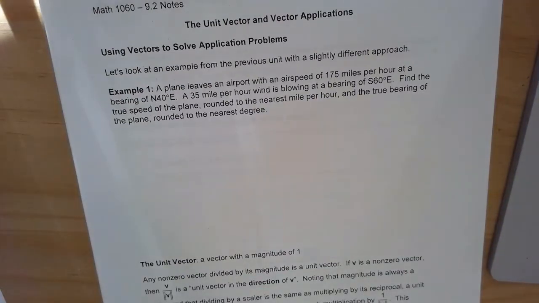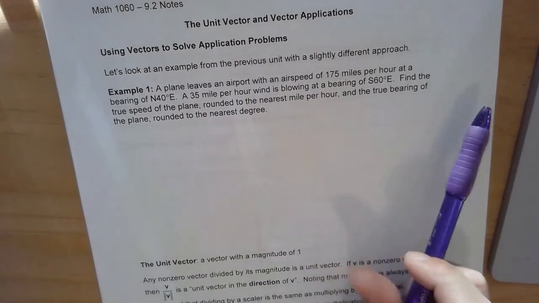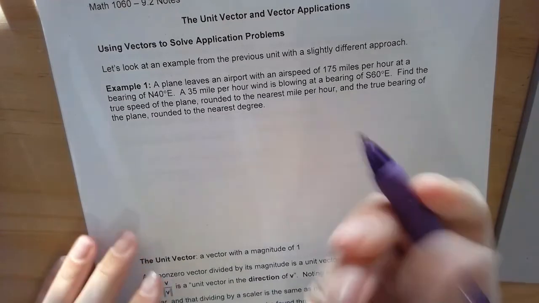Alright, today we are going to look at the unit vector and vector applications. So, in example 1 here, we're actually going to take one of the problems we did last time and approach it slightly differently. Last time, we looked at the vector v plus vector w first, and actually we're going to go about this a different way to find the true bearing and the true speed. Okay, so this is set up just like we did last time.